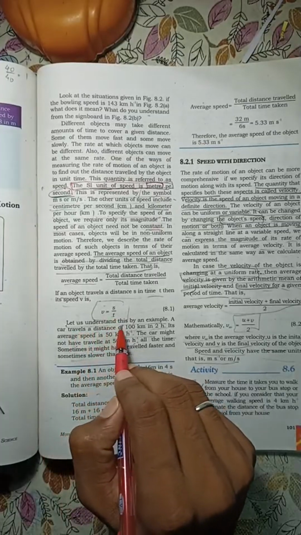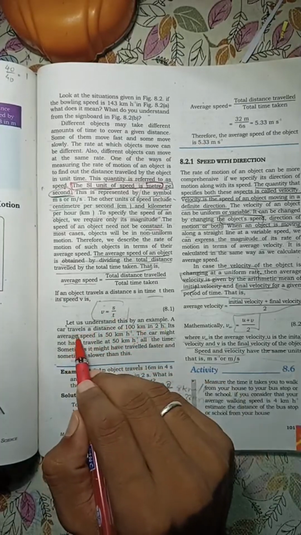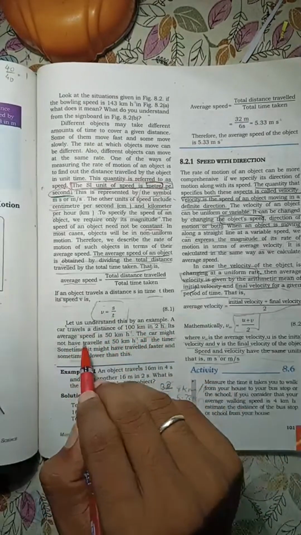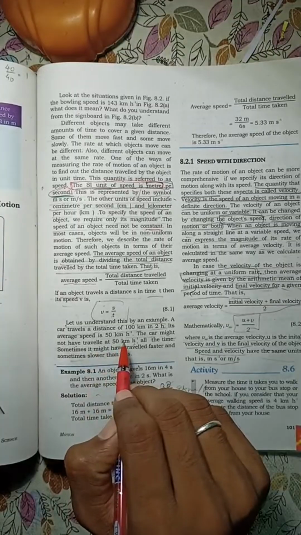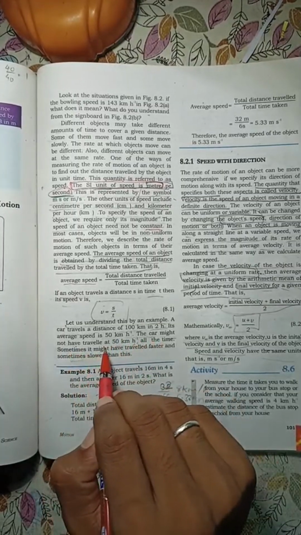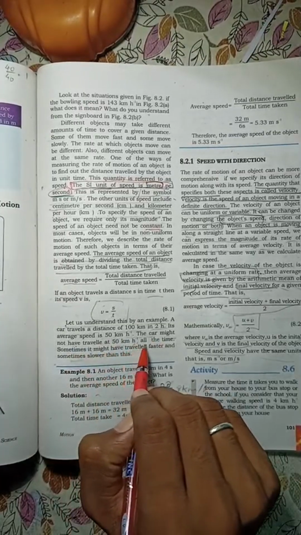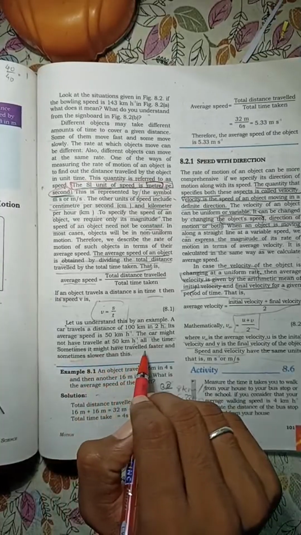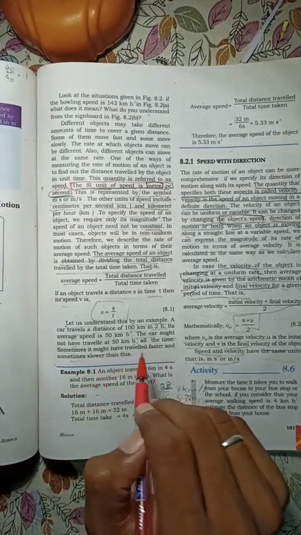Let us understand this by an example. A car travels a distance of 100 kilometers in 2 hours. Its average speed is 50 kilometers per hour. The car might not have traveled at 50 kilometers per hour at all times. Sometimes it might have traveled faster and sometimes slower.